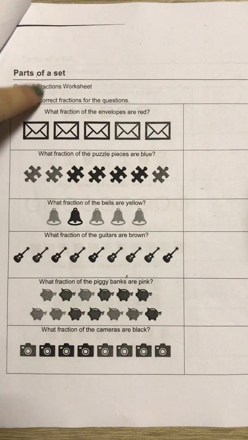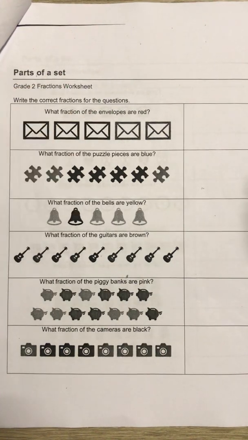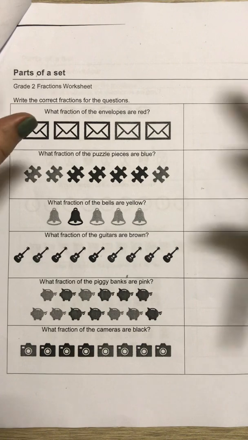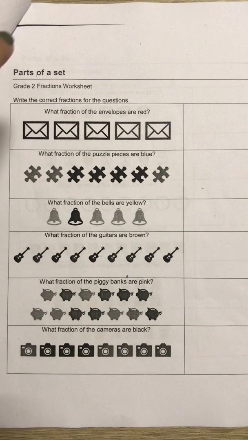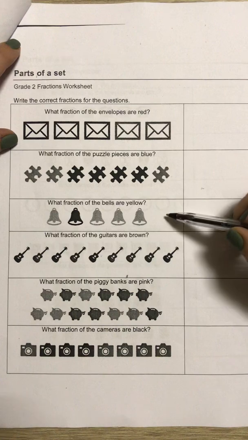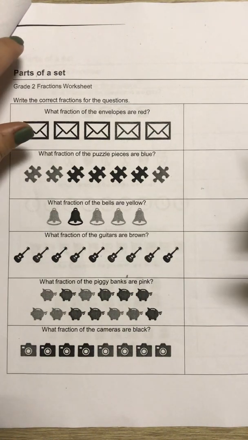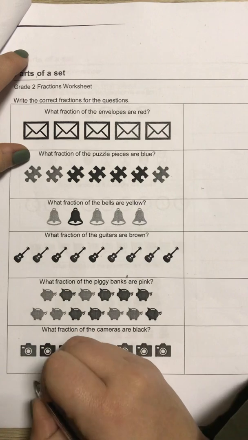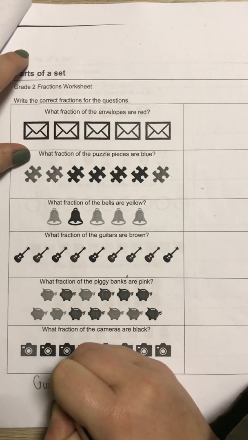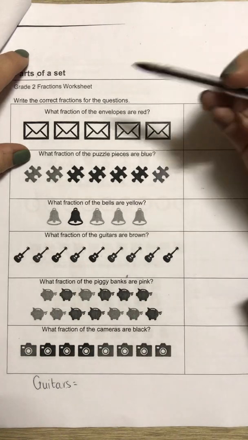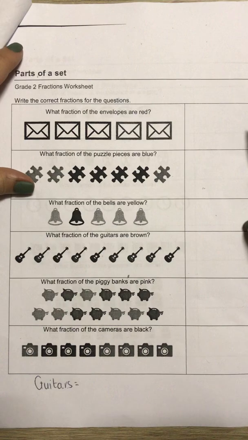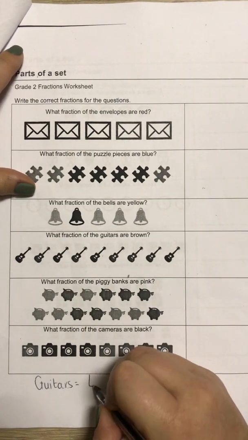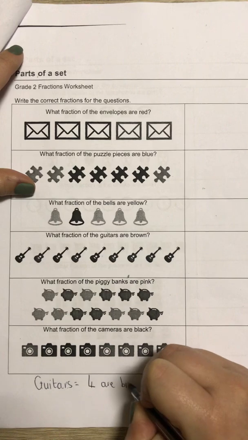First worksheet, parts of a set. Write the correct fractions for the questions. Let's do the first one together. Now, I am going to tell you, these pictures did not come out perfectly because they were in color, but obviously we had to print them in black and white. So all of these are actually noticeable. You can see which ones you need to color, except for the guitars. So let's say for the guitars that 4 are brown. Just before we get started.